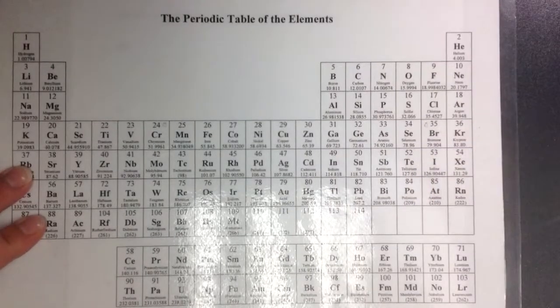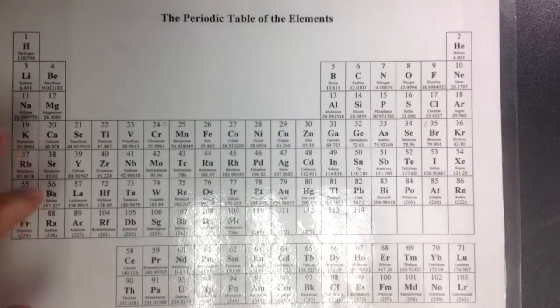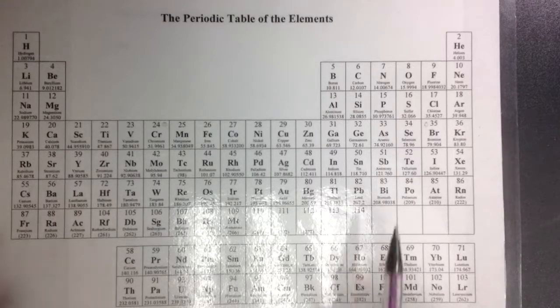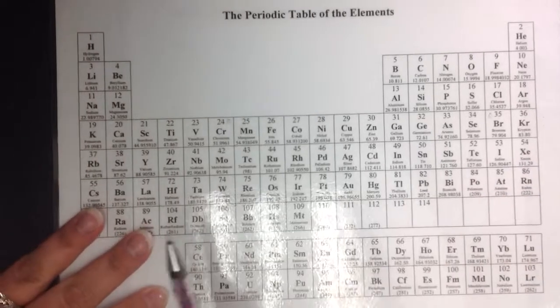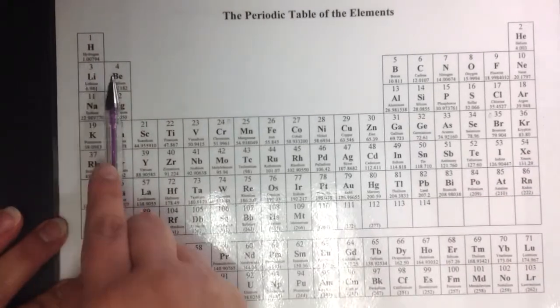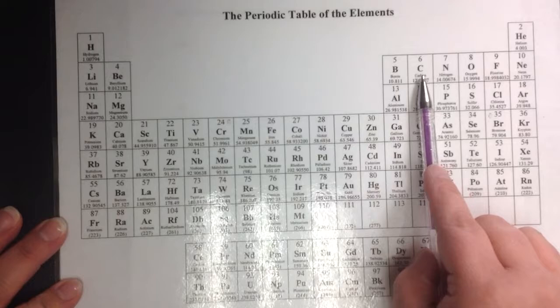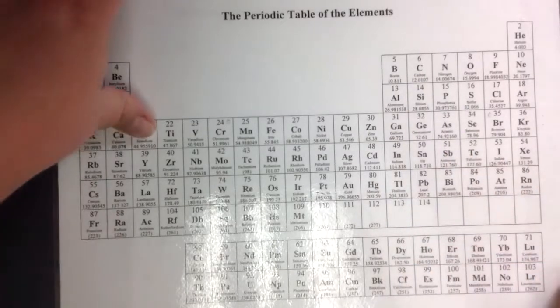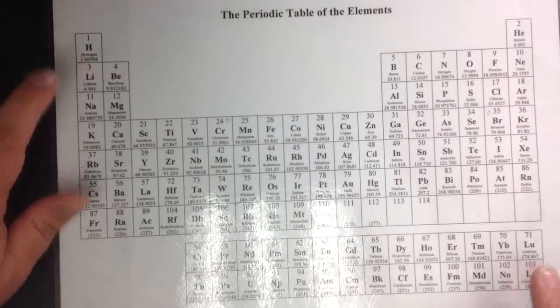We need to count the number of valence electrons we have in total from all the atoms within our molecule, our compound, to determine how many electrons we have to sort of glue this whole thing together, right? So if we have carbon, we would have 1, 2, 3, 4 valence electrons. Hydrogen has 1.